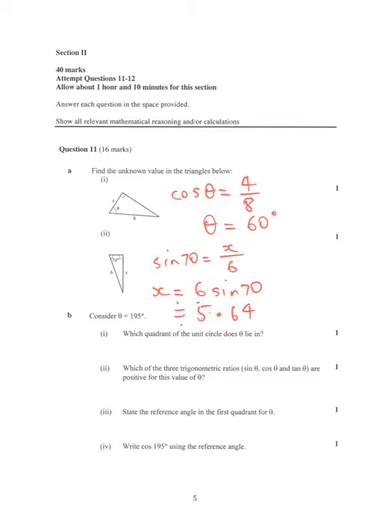Having a look at our next question. Consider the angle here of 195 degrees. In which quadrant does it lie? Well, it lies beyond 180 degrees, but not yet at 270 degrees. So that means I'm in quadrant 3.